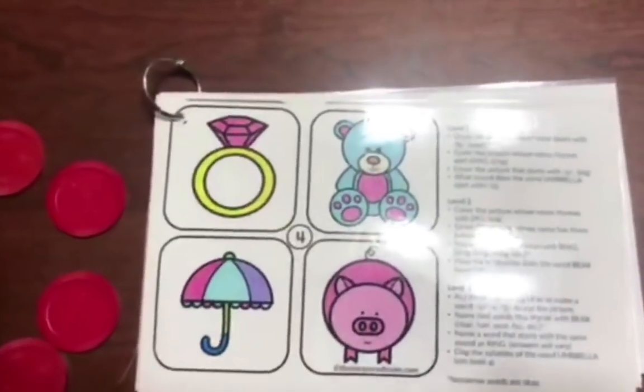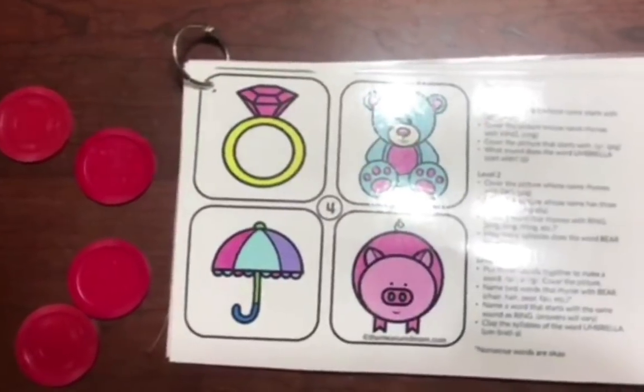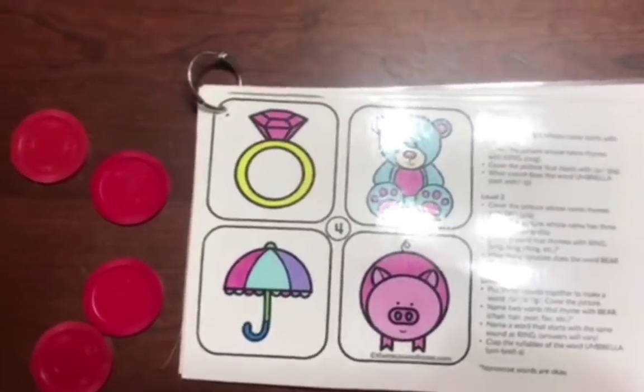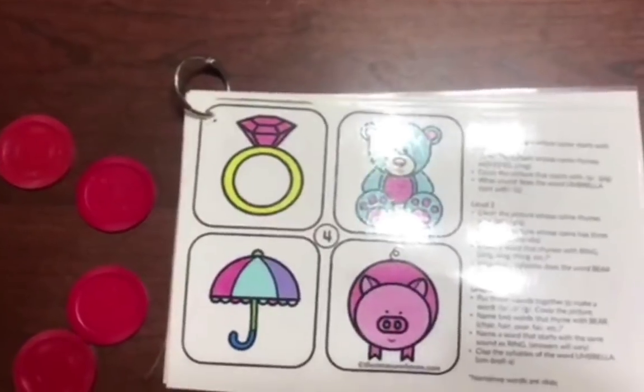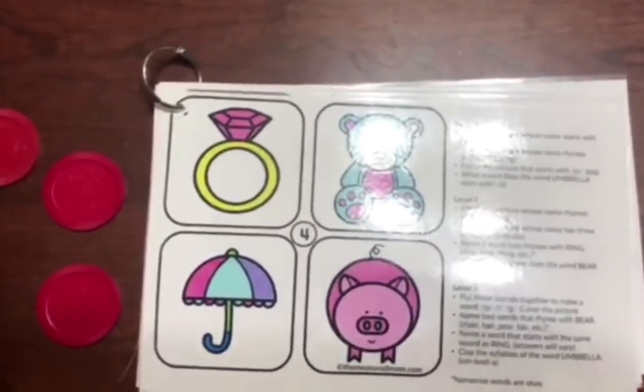Okay, now we're going to do the third set of questions. So I'm going to give you some sounds, and I want you to put them together to make a word. Ready? Here's the sounds. P-I-G. Can you put those together? Pig. Very good. Cover the pig.